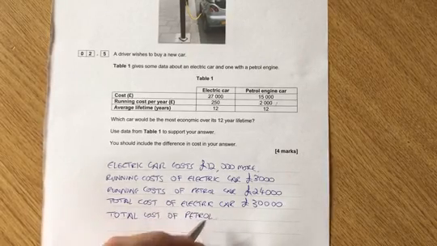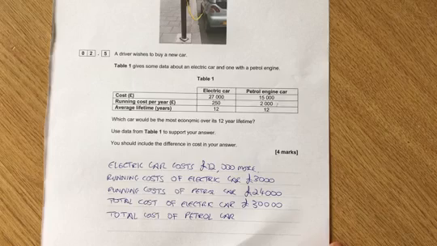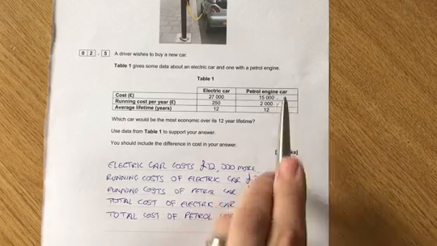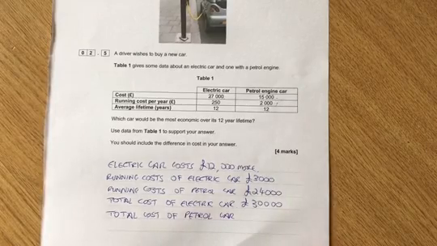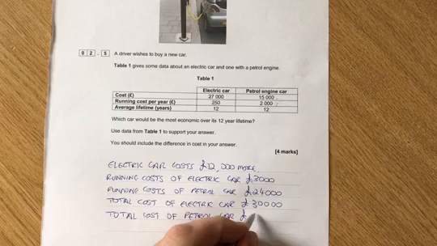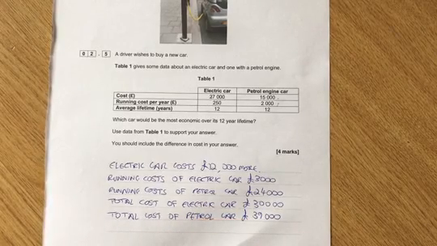If we look at the total cost of the petrol car, well, it costs £15,000 to buy and it costs £24,000 to run. So over the 12-year period, it's going to cost £39,000. So it's going to cost you £9,000 more.